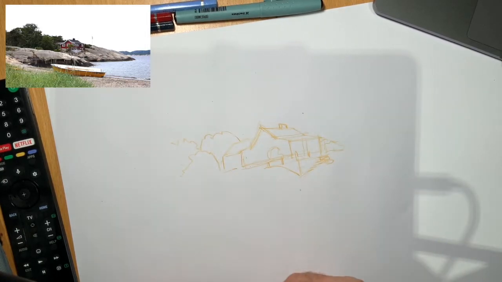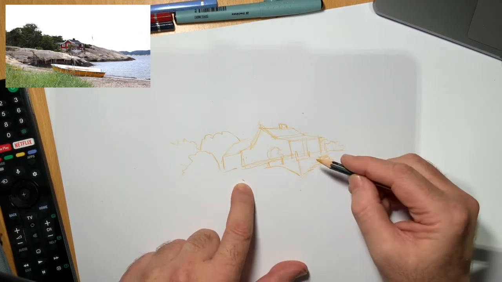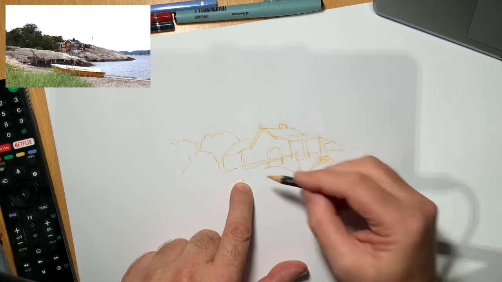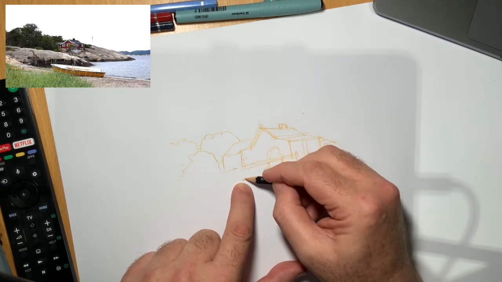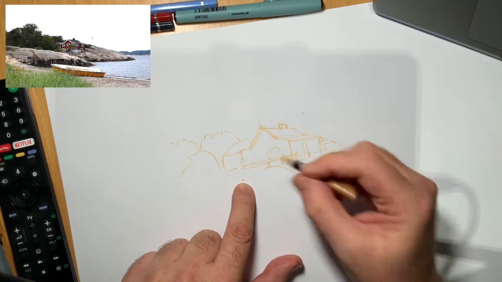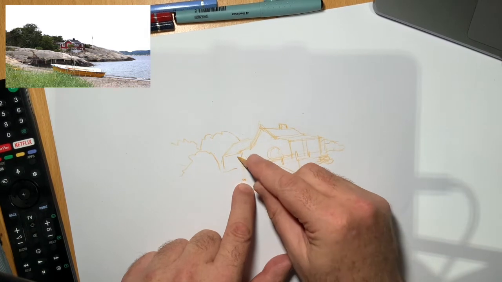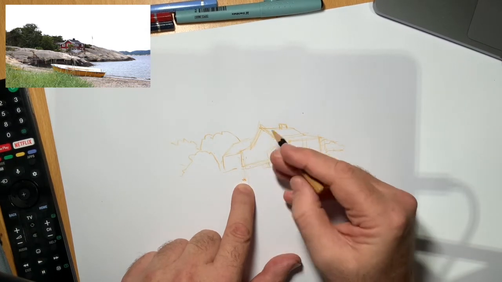I think the next important line is that line of the rock down here, the rock that's below the house. So you can see that there's a point just lower than the, if you draw a line down from this corner of the building, that dimension there is a similar dimension to the length of the house where the rock starts.